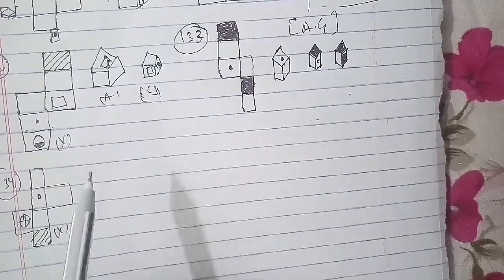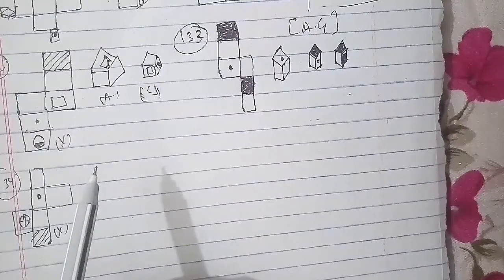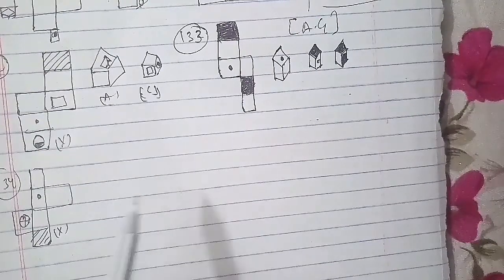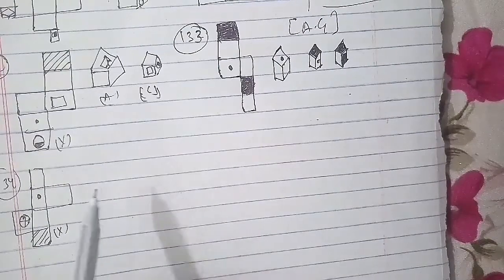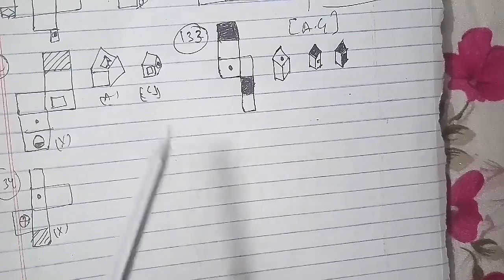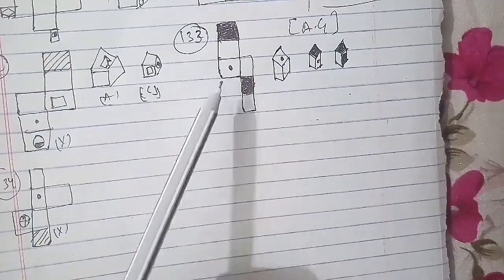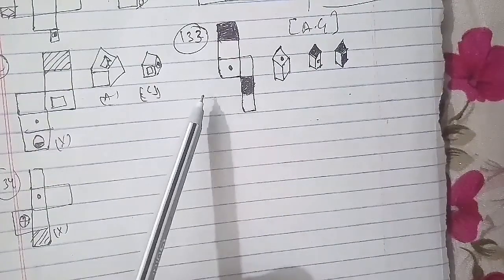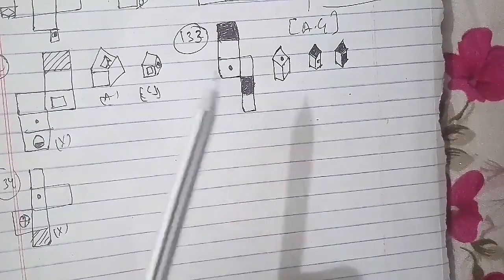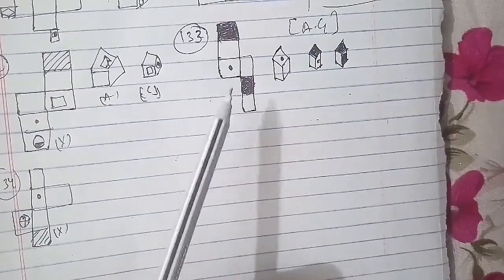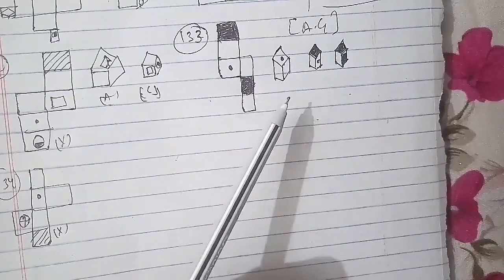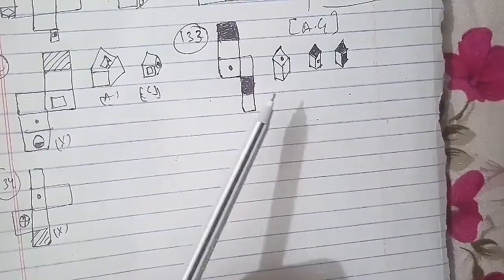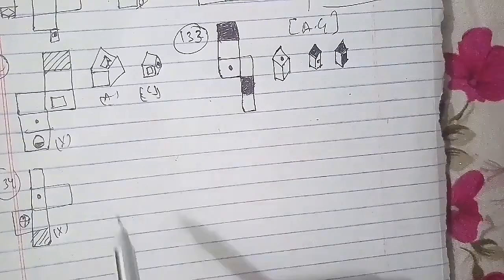And here, the faces bearing the dots and the shading lie opposite to each other, so cubes B and D cannot be formed by folding figure X. Two of the blank faces lie opposite to each other, so the three blank spaces cannot be adjacent to each other. Therefore, cube C also cannot be formed, and the pattern shows that cube A can be formed by folding X. So the answer is figure A, and that is represented like this. So here that will be the answer.